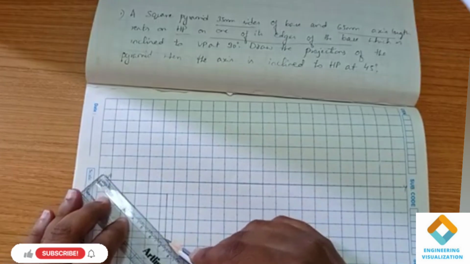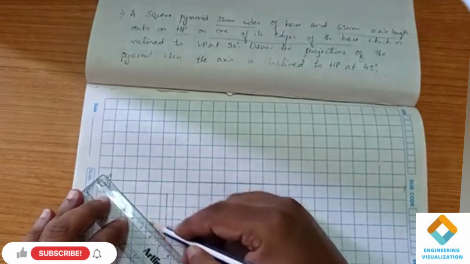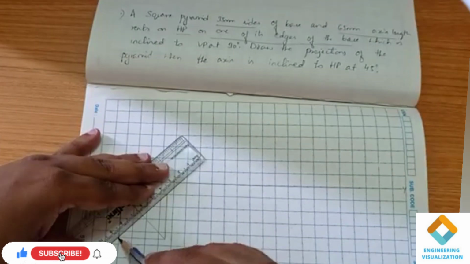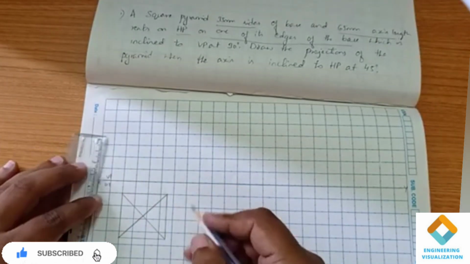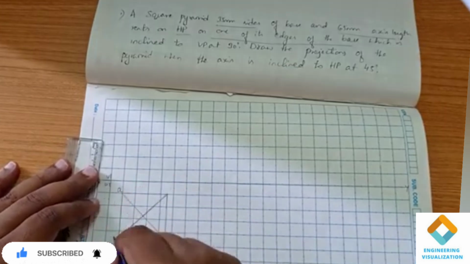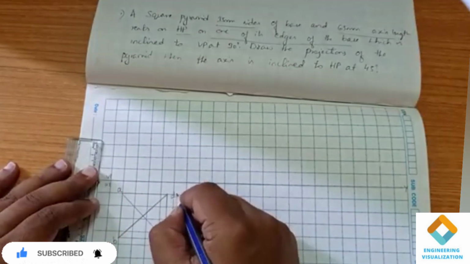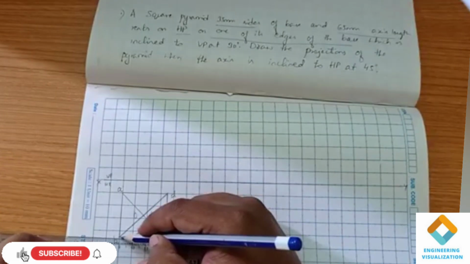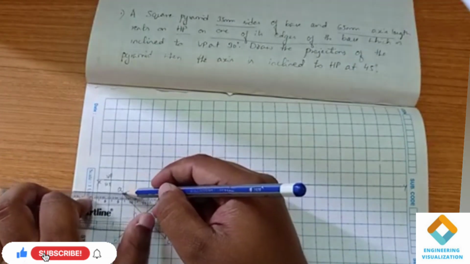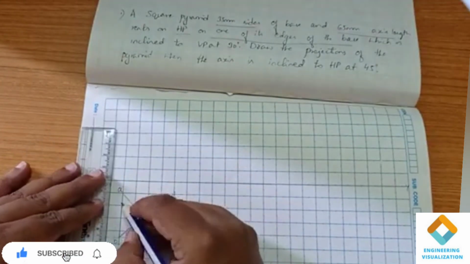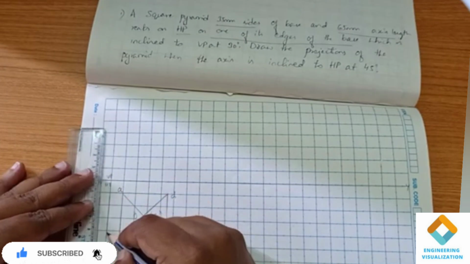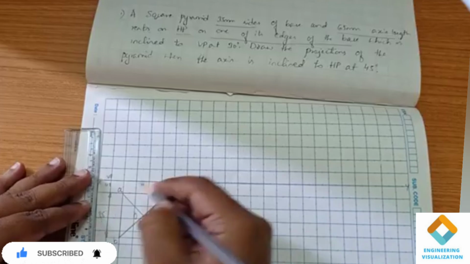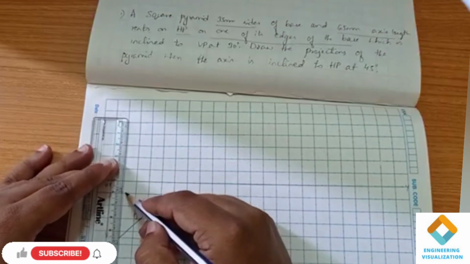So here the slant edges will be thick lines, because these are slant edges. So I can write A, B, C, D, O and O1. I can show the dimensions here on one side. So it is 35. Okay, now projecting.